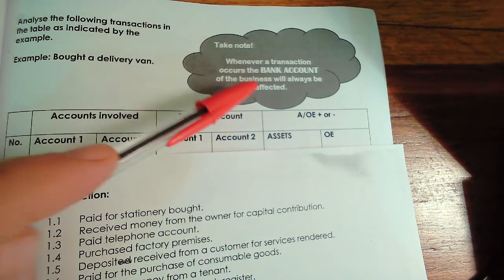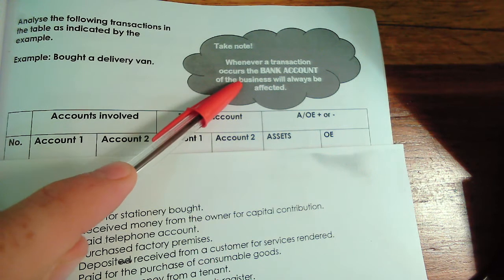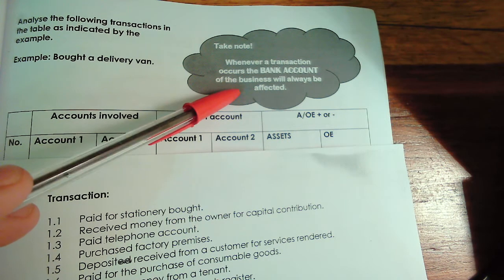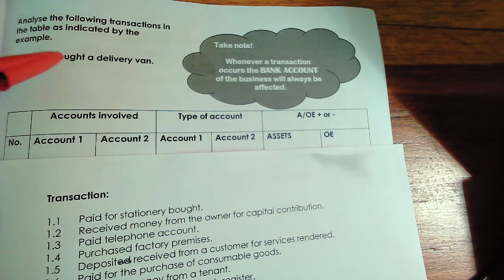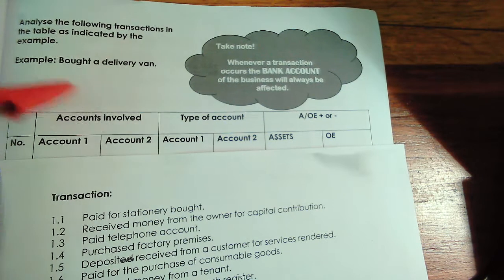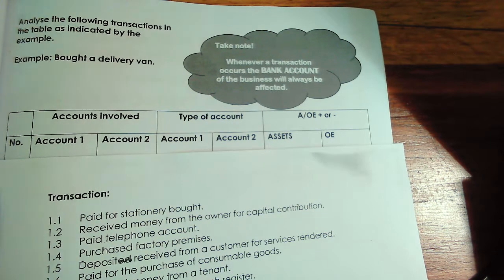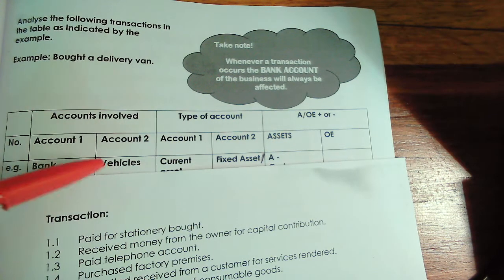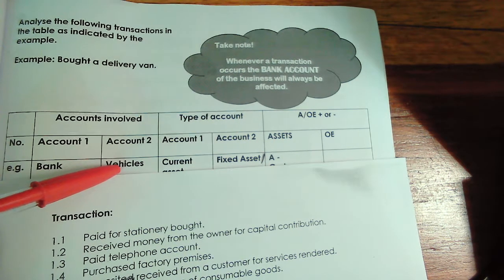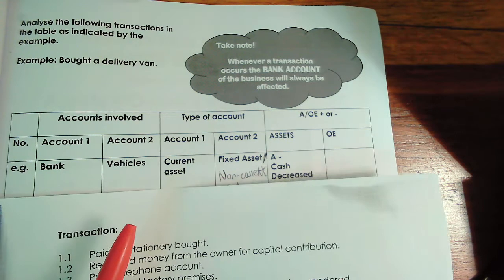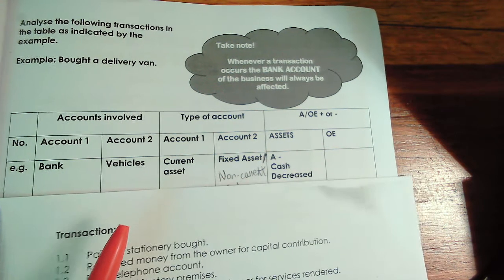Alright, take note, whenever a transaction occurs, when it's a cash transaction which you are doing at the moment, the bank account of the business will be affected. Okay, so in the example, bought a delivery van. If I'm buying a delivery van, the one account will be bank, and a delivery van will be seen as vehicles. So the two accounts involved are bank and vehicles. That's just the example that we're looking at.